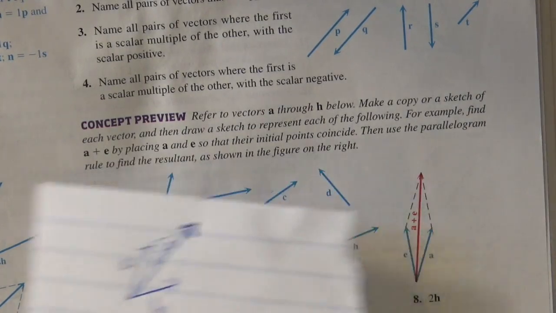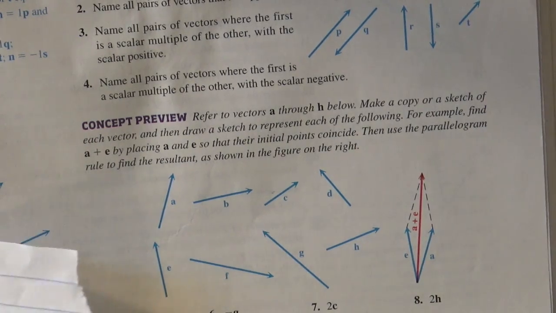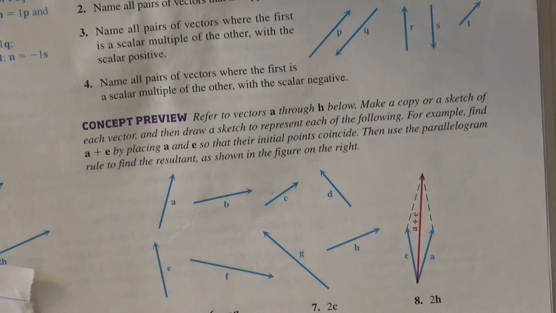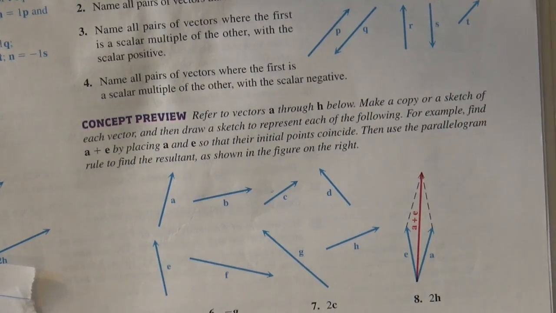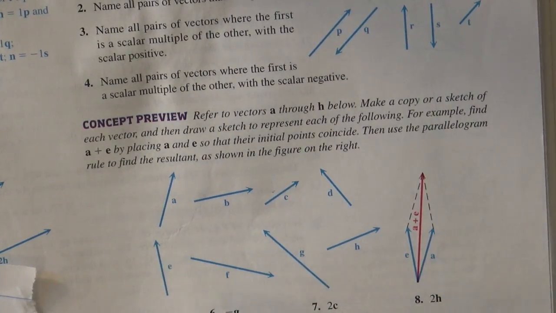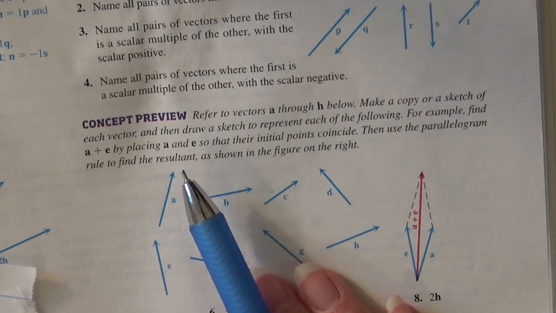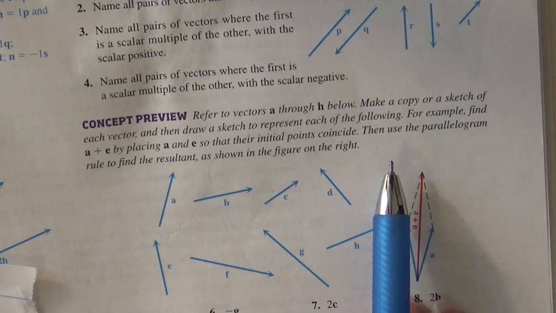Okay, let's look at another one. Okay, what about number 5? I know you can't see this, but in number 5, we are asked to make a copy or a sketch of the vector. Draw a sketch to represent the following.